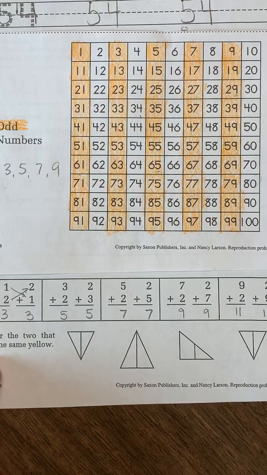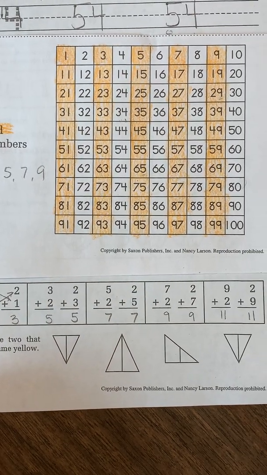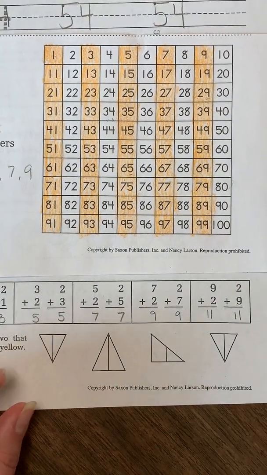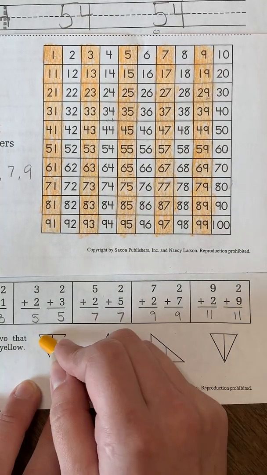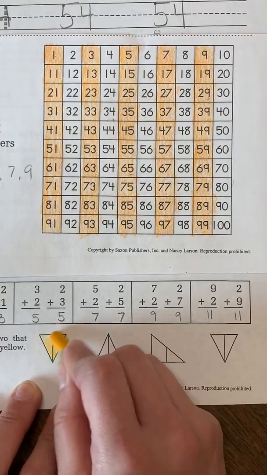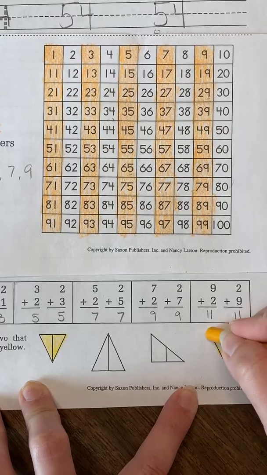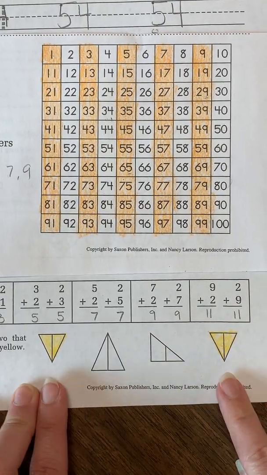Last one. Color the 2 that are the same yellow. Look at your pictures. Which 2 are the same, exactly alike? Did you find the 2?